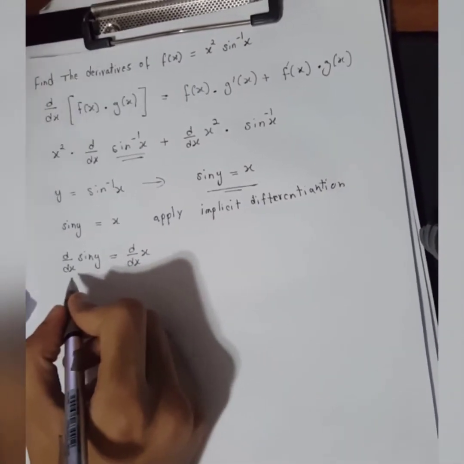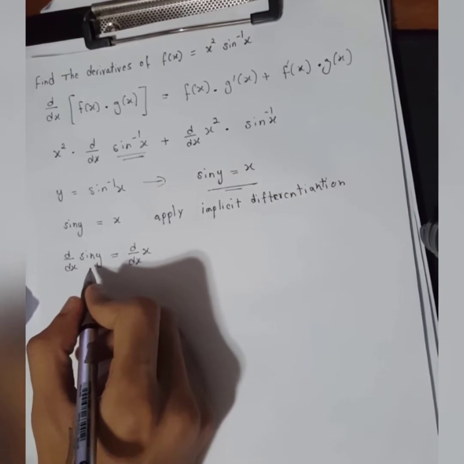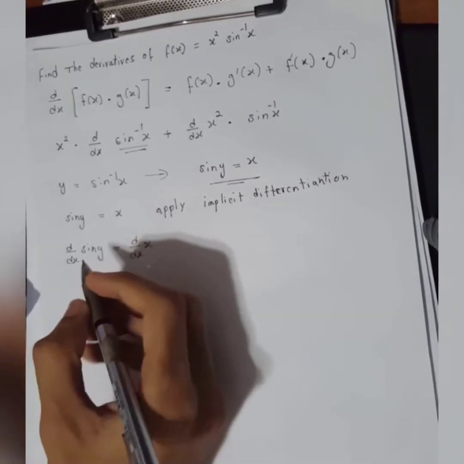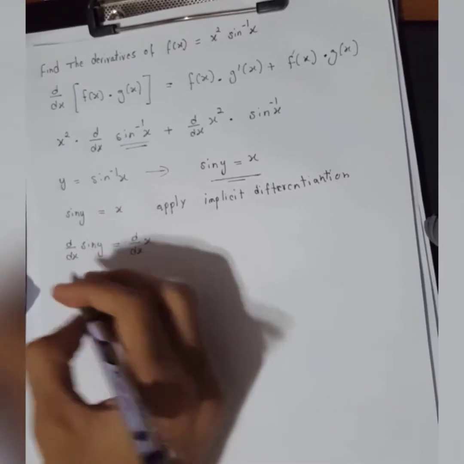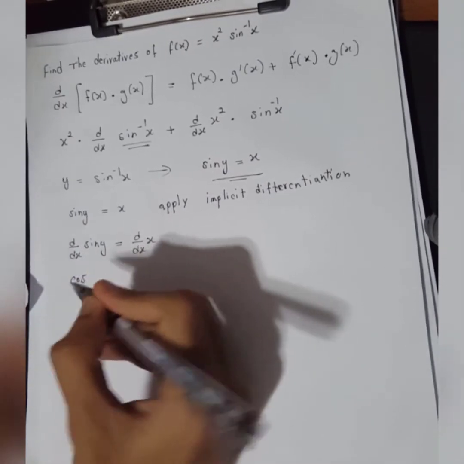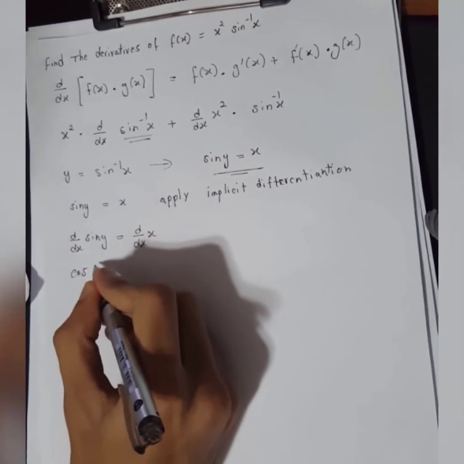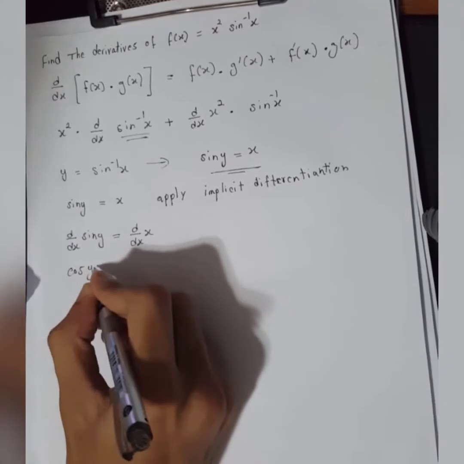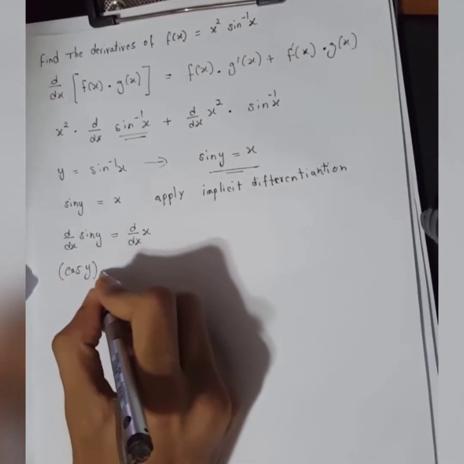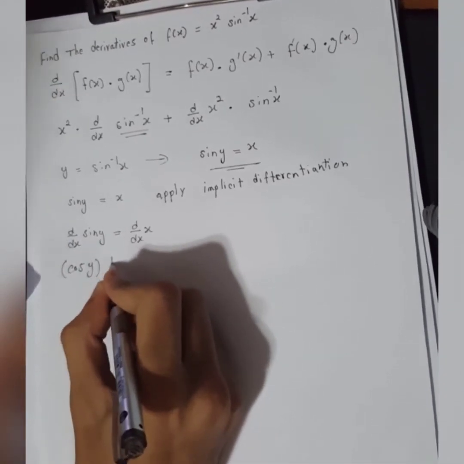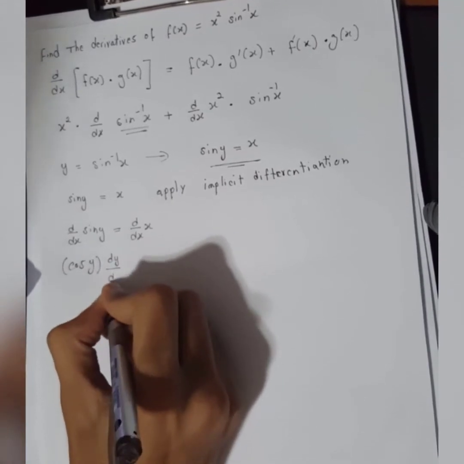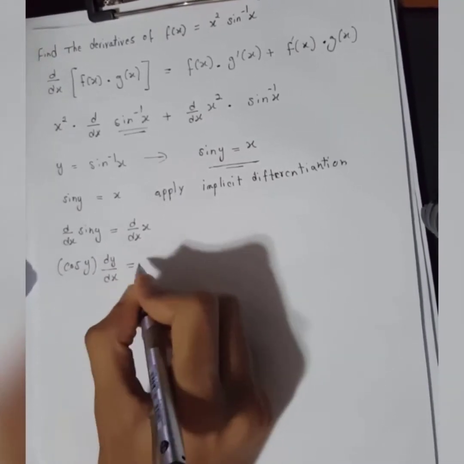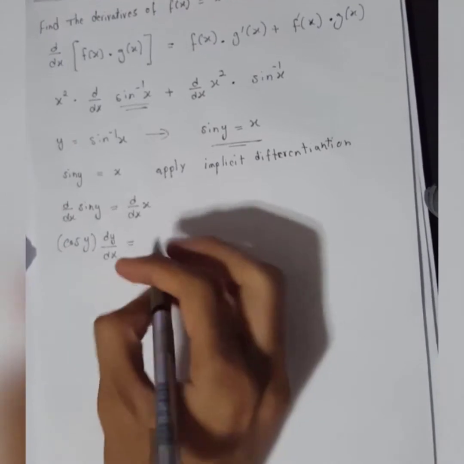For the differentiation of sine y, we need to apply the chain rule. The differentiation of sine is cosine, and since we have a y over here, it will be cosine y multiplied by dy over dx, equal to the differentiation of x, which is 1.